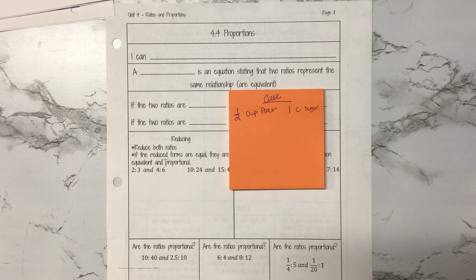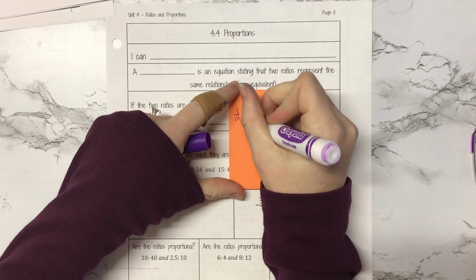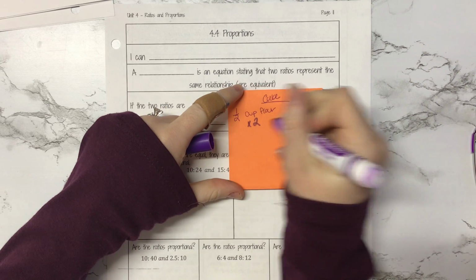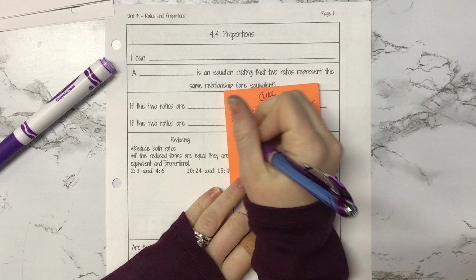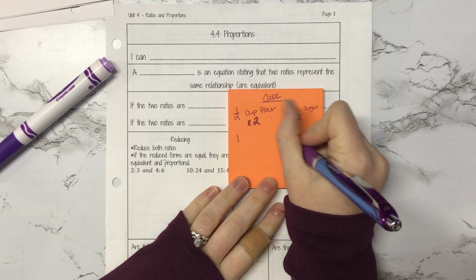Okay? So what a proportion is, let's say I want to make 2 of these cakes. So if I doubled it, I would now have a cup of flour and 2 cups of sugar.